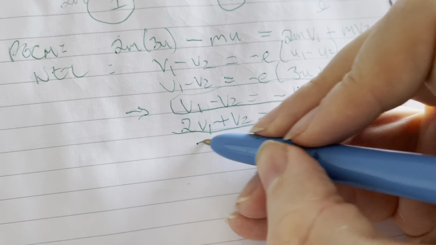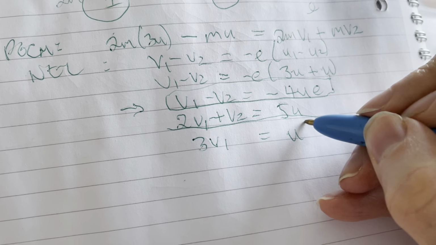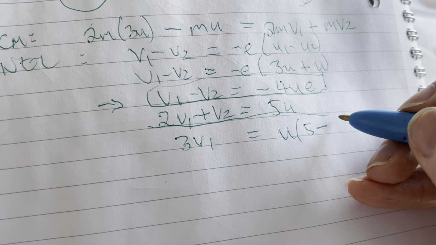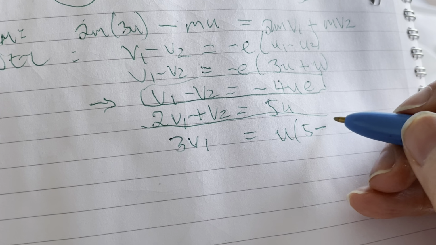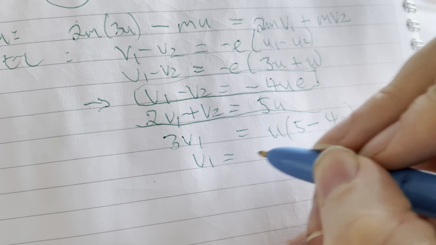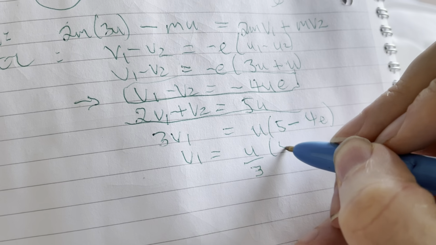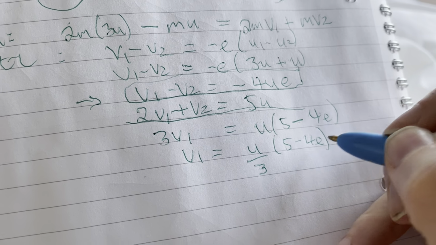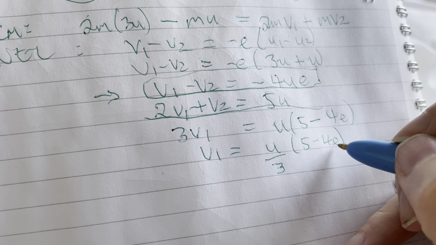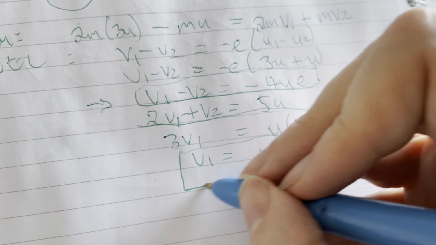Add those, you get 3v1 is equal to u times (5 minus 4e). Okay, so v1 is equal to u over 3 times (5 minus 4e). If there was perfect restitution, e would be 1, so they bounced off each other, and it would be u over 3.